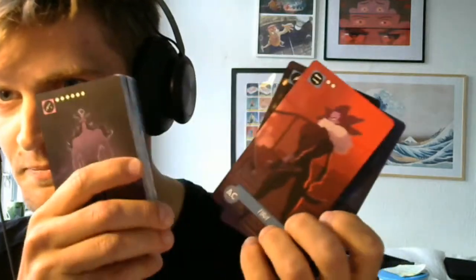But what I really dug was, I think this was like a little child dream come true, that we got collectible cards for all of the different characters. That was pretty much what we really wanted.